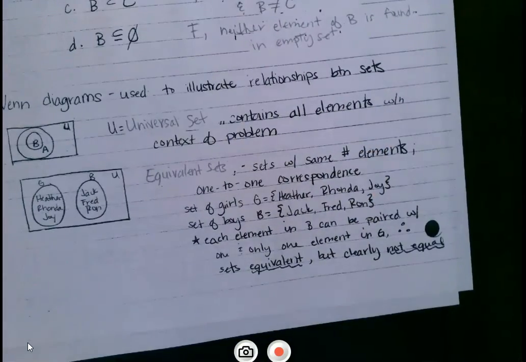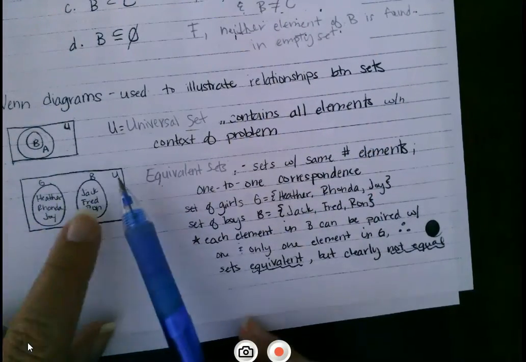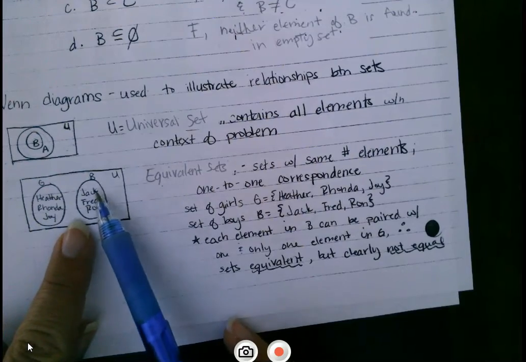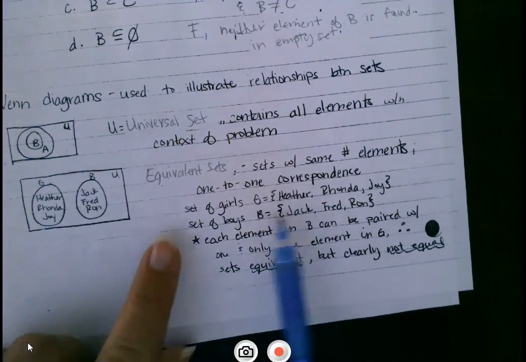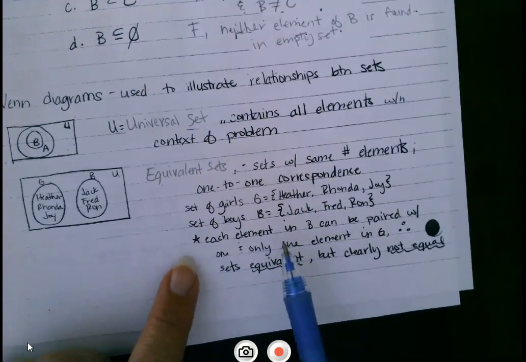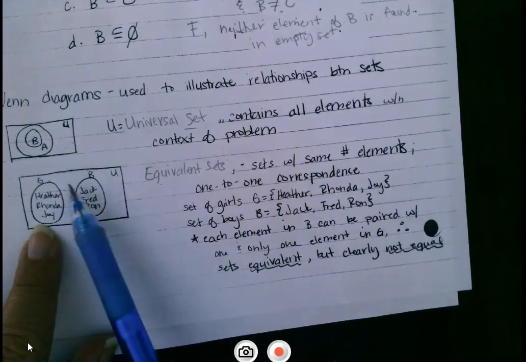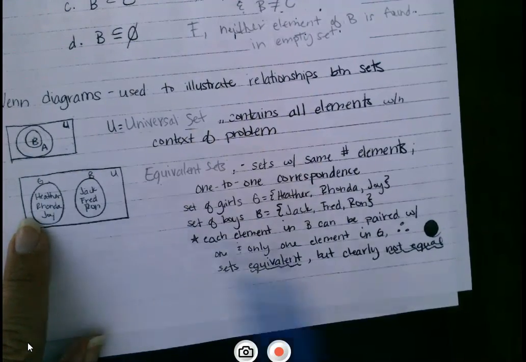They have a one-to-one correspondence. There are 3 girls, Heather, Rhonda, Joy, and 3 boys, Jack, Fred, and Ron. The set of girls I have listed in set notation. Each element in B can be paired with one and only one element in G.